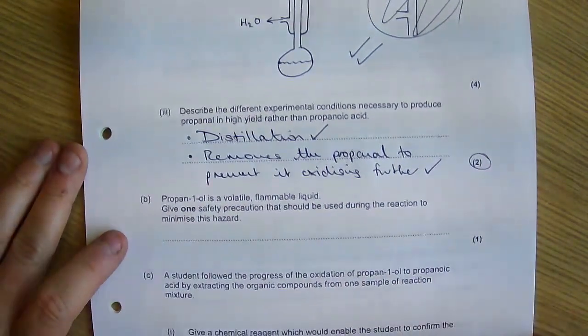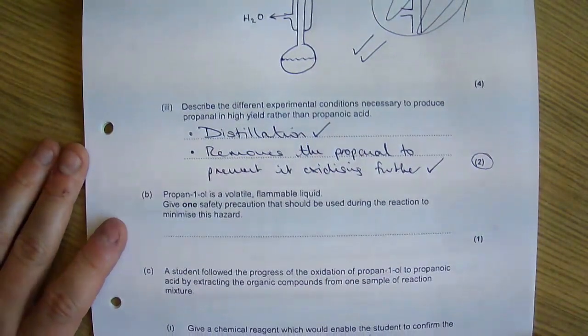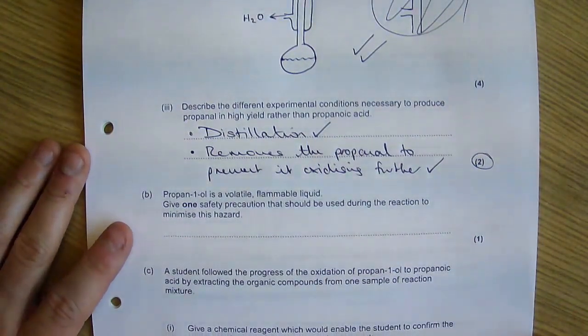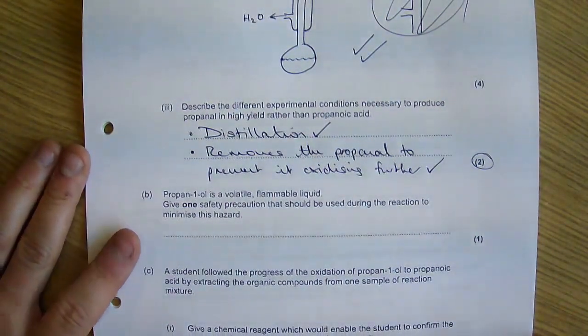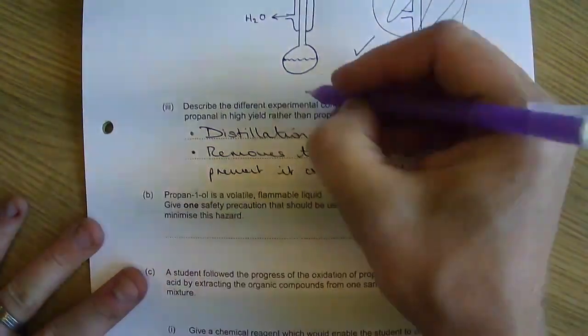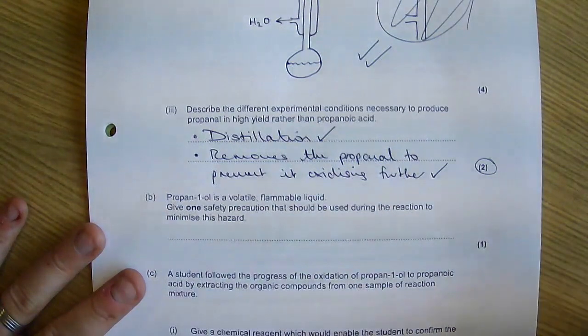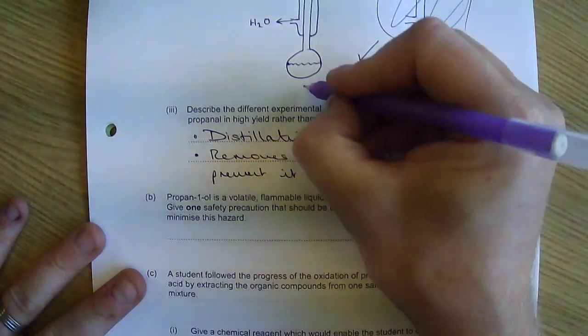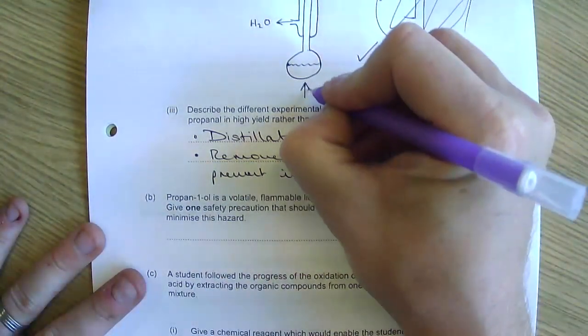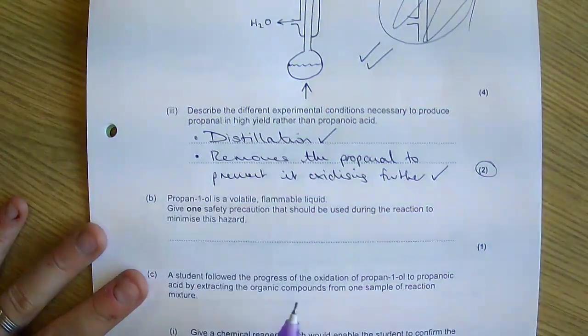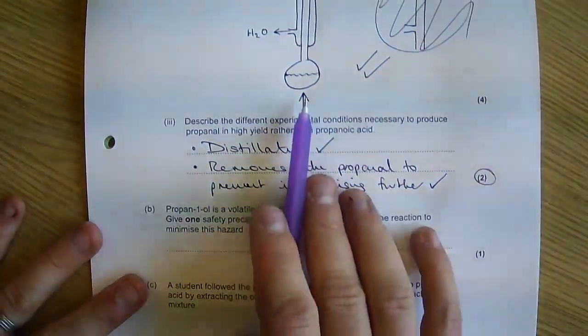Right, propan-1-ol is a volatile flammable liquid. Give one safety precaution that should be used during the reaction to minimize this hazard. Right, this is something which you'll pick up when we do this practical in school. Remember, it's one of the required practicals you have to do. Normally for distillation or reflux, if we were to demonstrate it with something in school, you might heat this with a Bunsen burner.